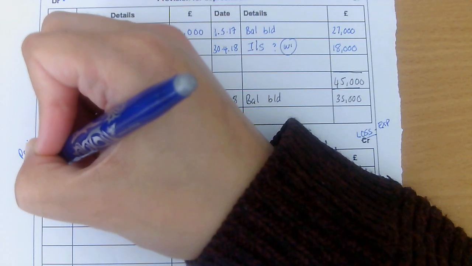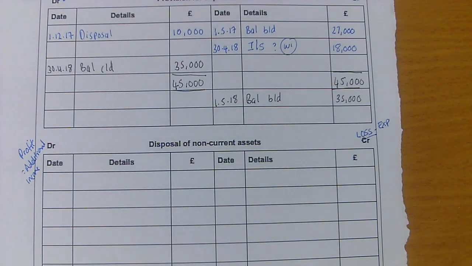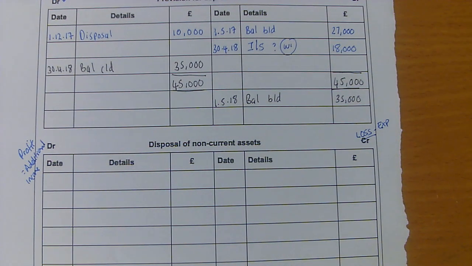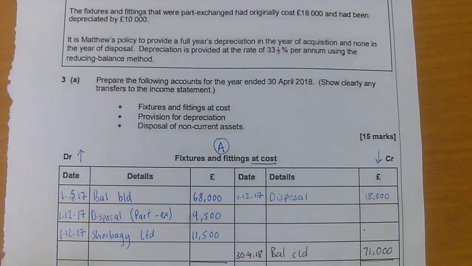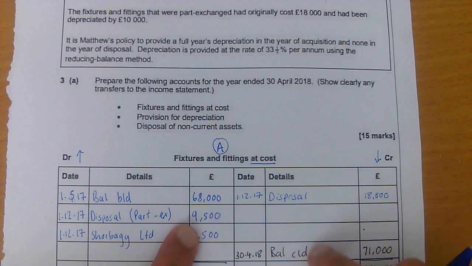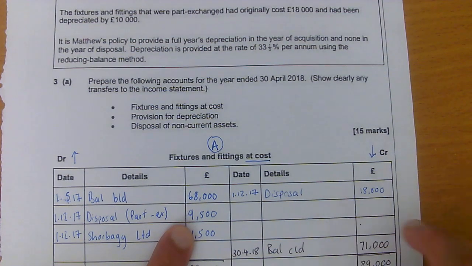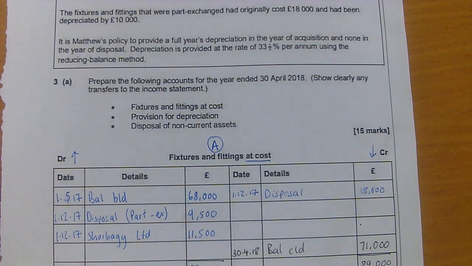So let's have a look at what we have here. So there's never a balance brought down here. There should never be a balance brought down for a disposal account, because it's literally transferred to the income statement for the year and that's it. So let's start with the cost account first. So you already have two entries for disposal. You've got one here, 9,500, and one here for 18,000. So I'm going to do the double entry for them in the disposal account.